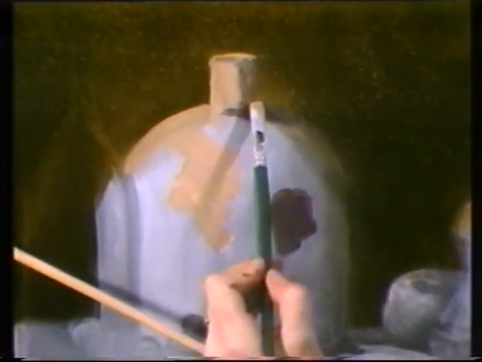This cylindrical top is casting a shadow on the top. A little bit of light is falling around it.